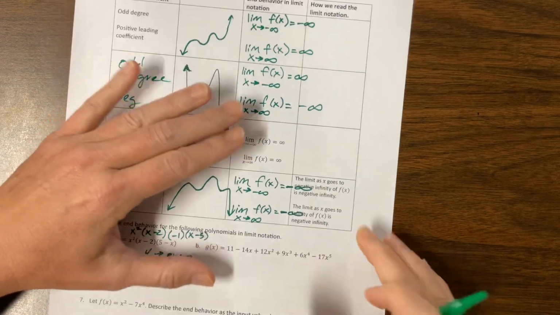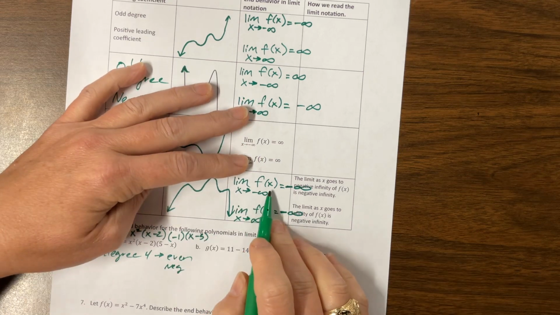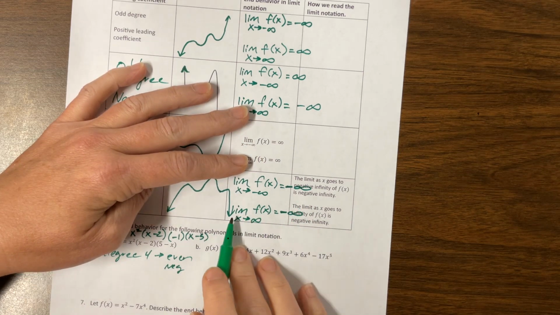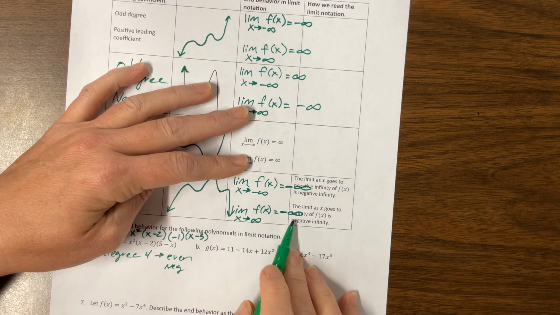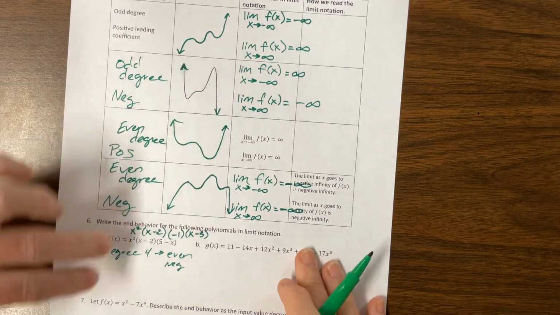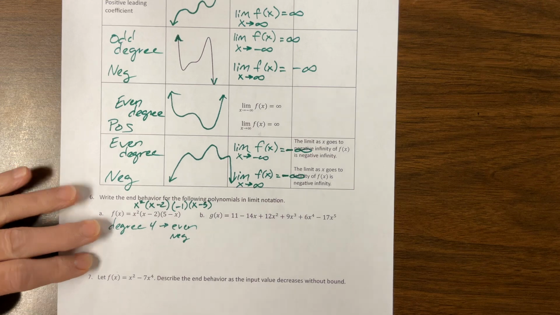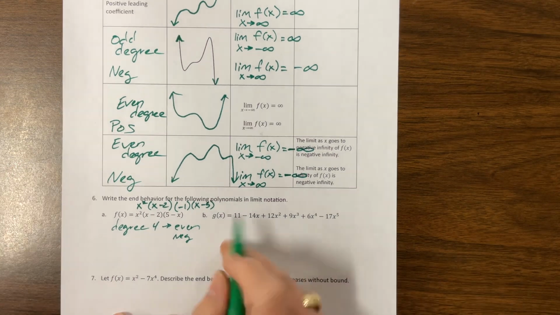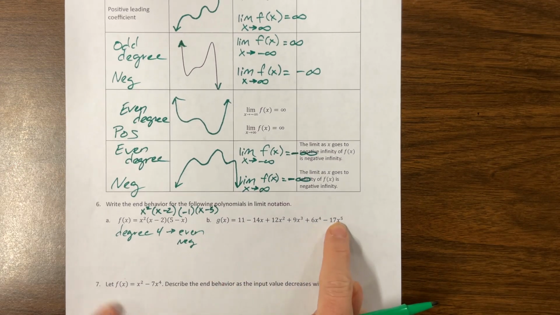I should write this in my box. The limit as x goes to negative infinity of f of x is negative infinity. The limit as x goes to infinity of f of x equals negative infinity. So this is exactly what I should write here, and I'm feeling lazy. Okay, sorry. This one, okay, so I just switched the order around.